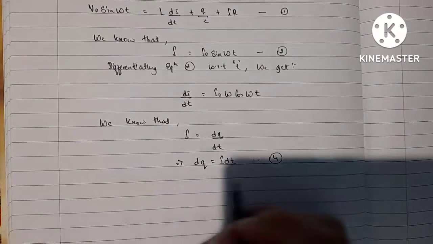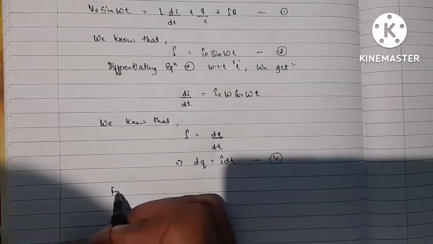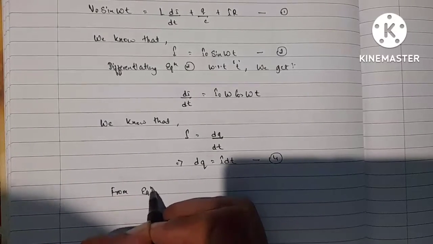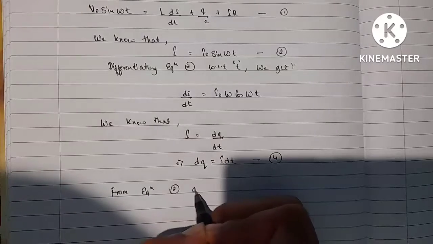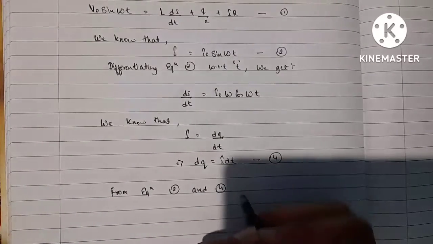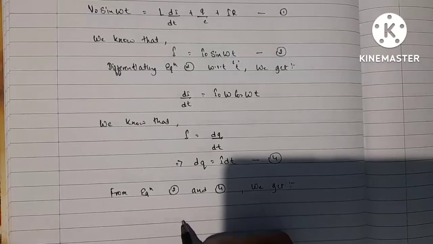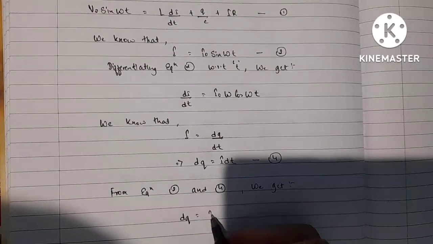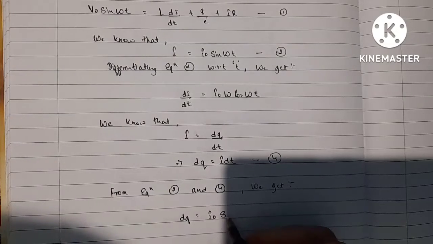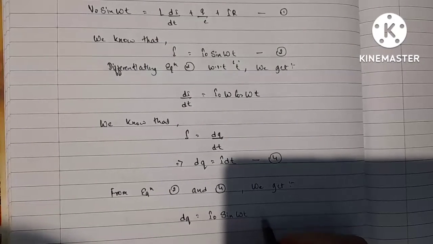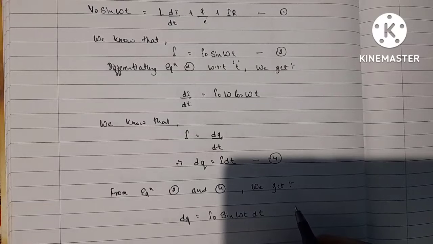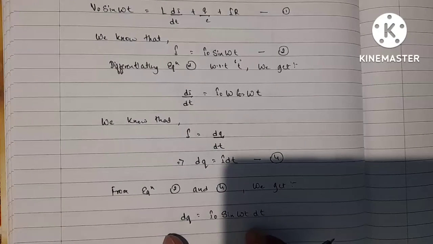So from equation number 2 and 4, what we get is that dq equals I naught sine omega t dt. Now what we have to do is integrate both the sides.